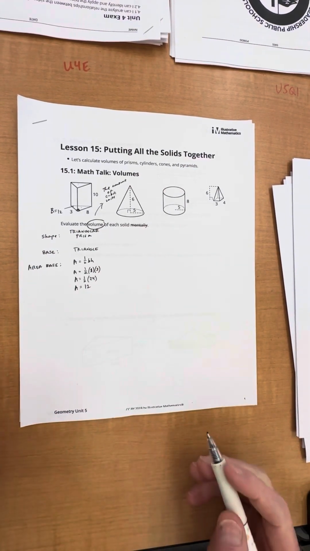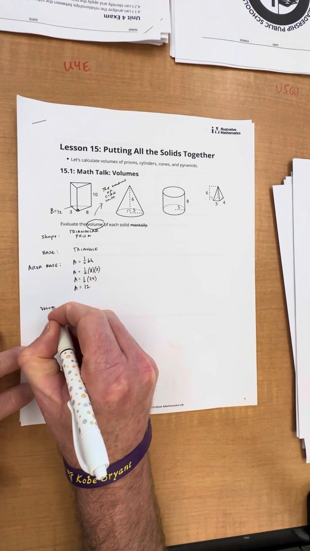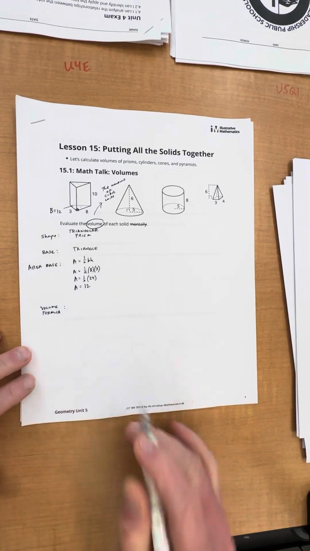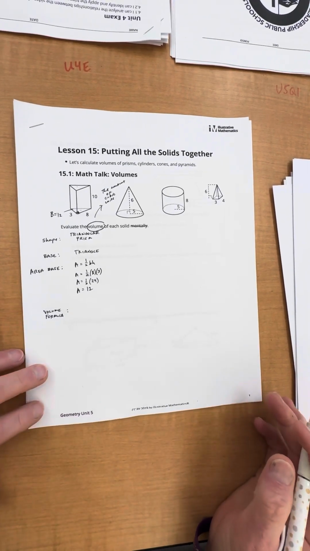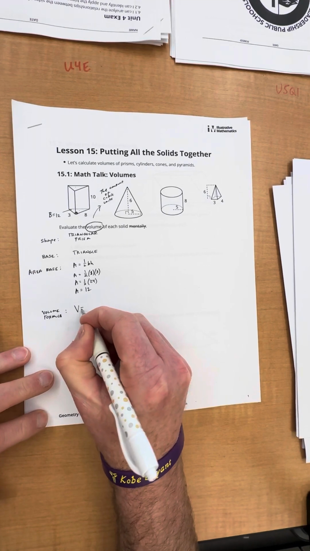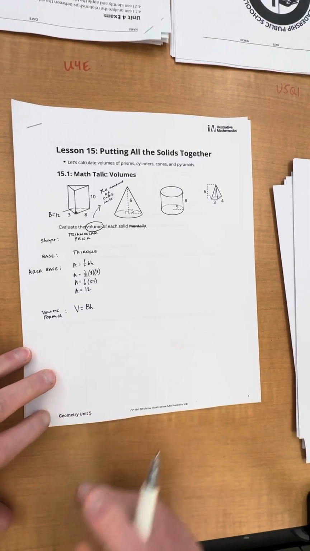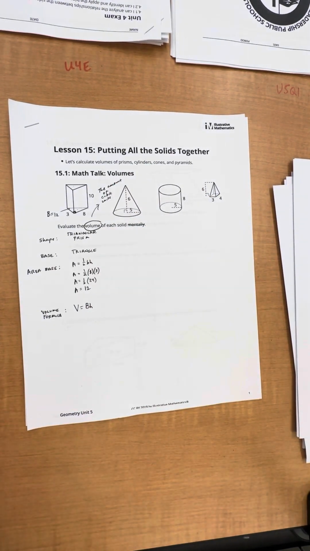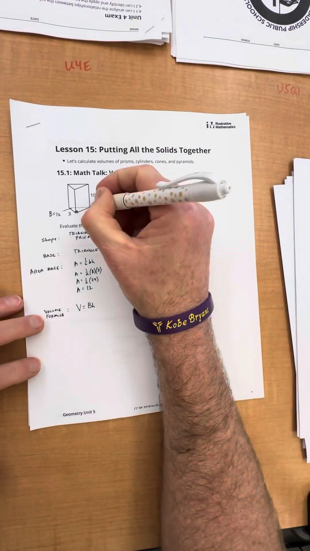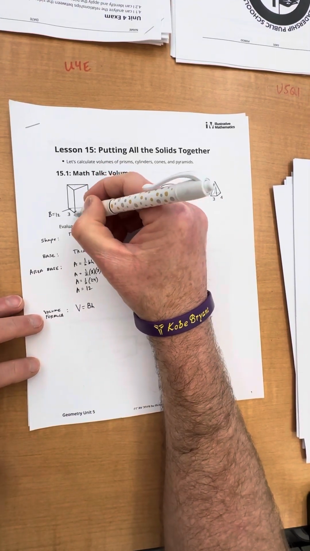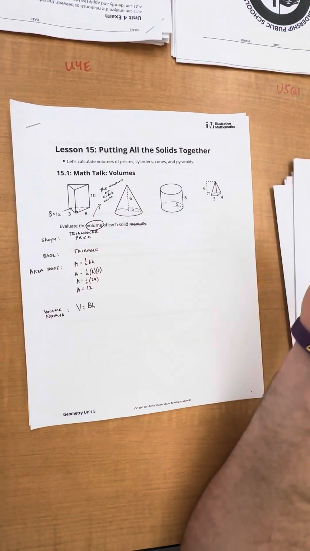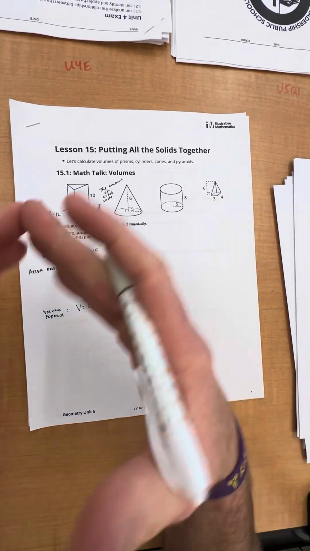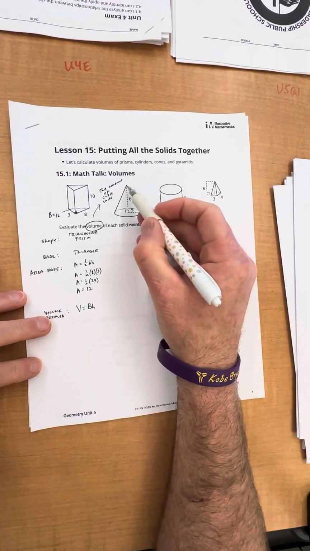Now, for a prism, we're going to talk about the volume formula. There are a number of ways you can write these, but for a prism, it's just base times height, because there's no apex on this thing. There's not a point where all the vertices of the base go to, like a pyramid would have.